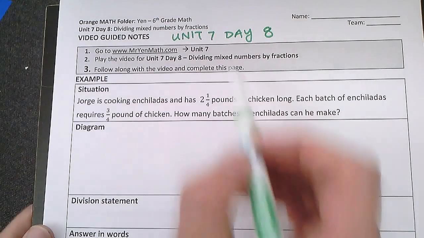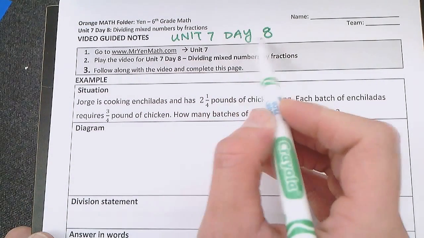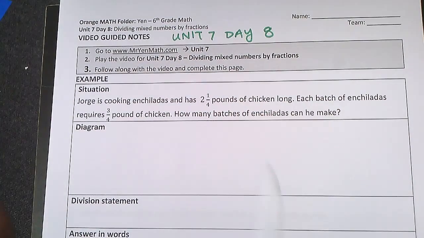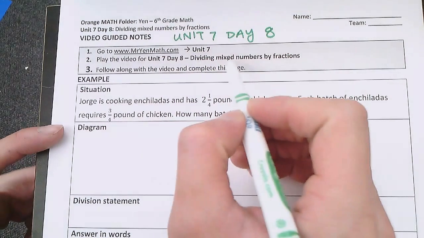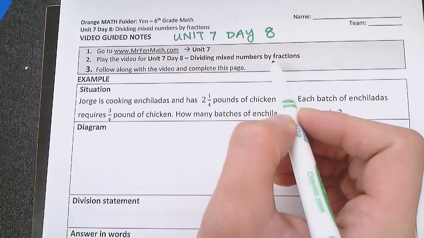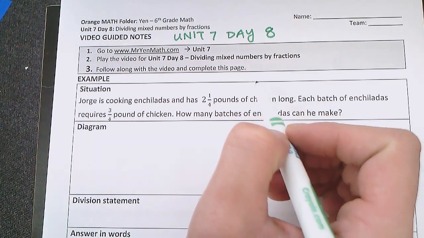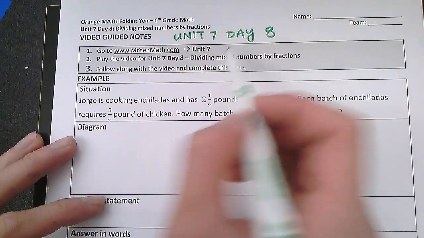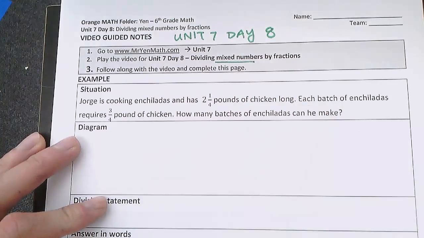This is the video for Unit 7, Day 8. And in today's lesson, we are going to be dividing mixed numbers by fractions. We've done dividing whole numbers by fractions, dividing fractions by fractions, and today we are dividing mixed numbers now.